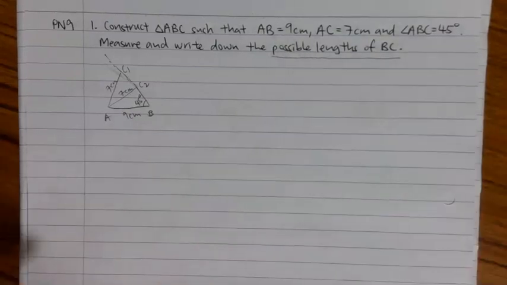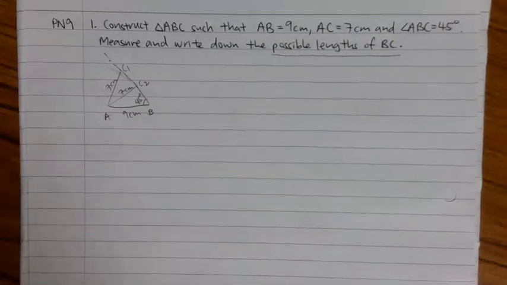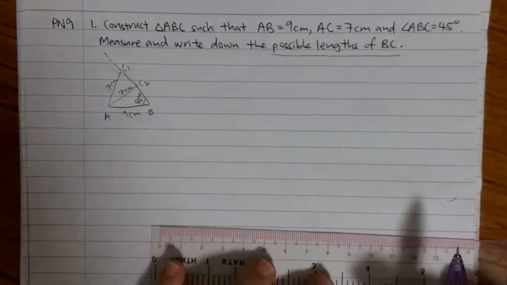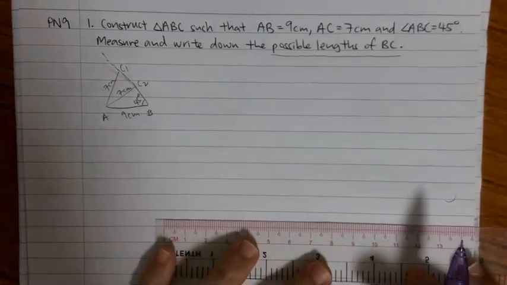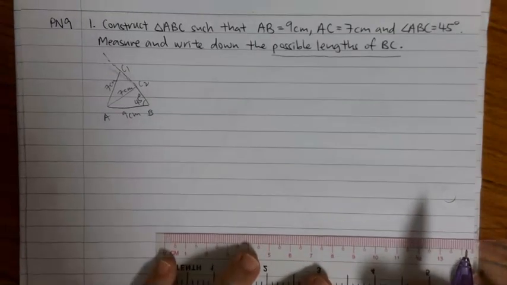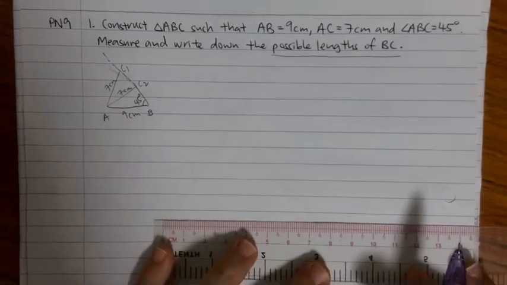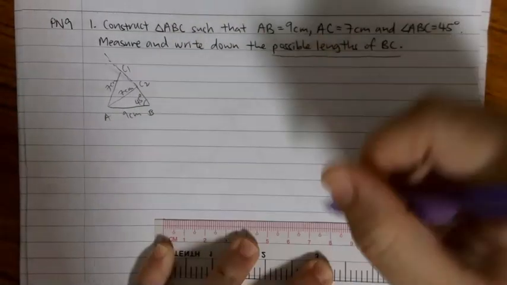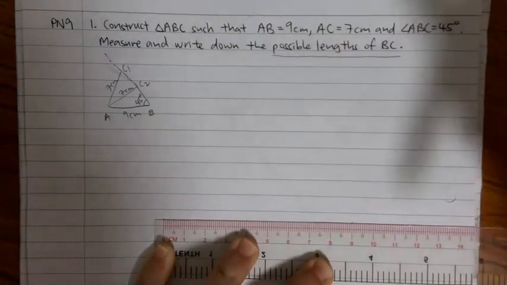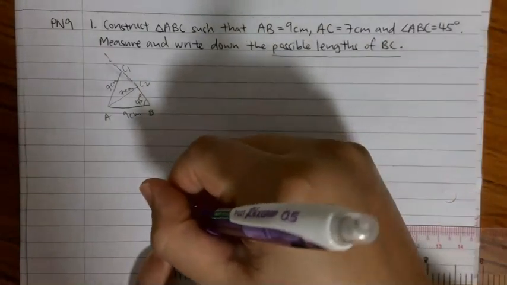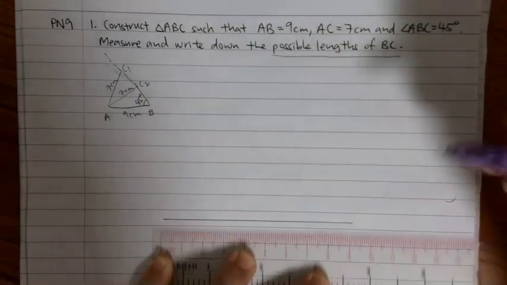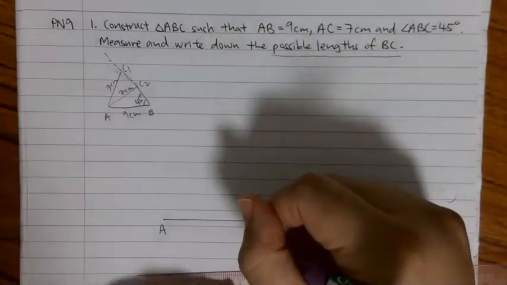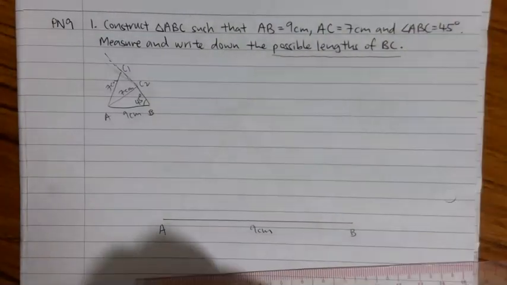So let's try drawing out the triangle. I'm going to measure out 9 cm. So this is my base, AB, 9 cm. So I will label.